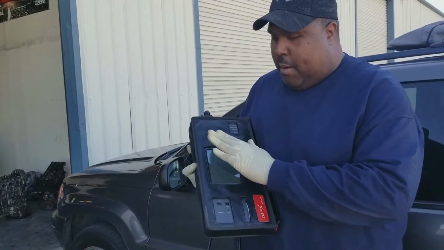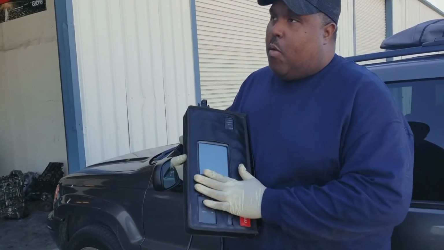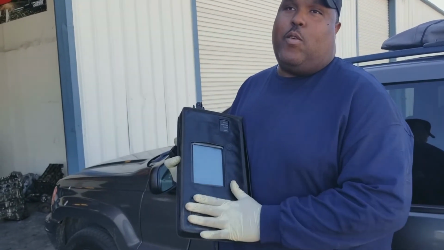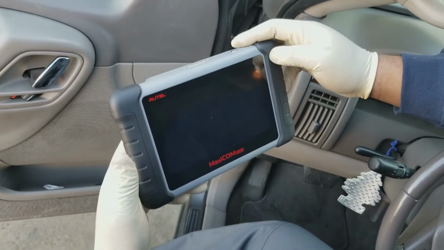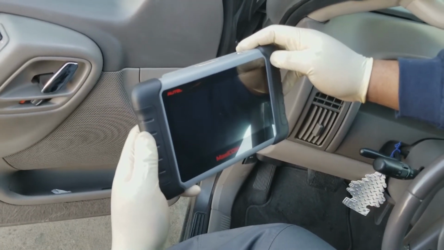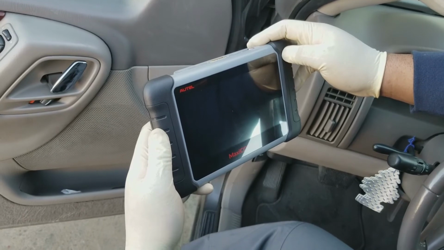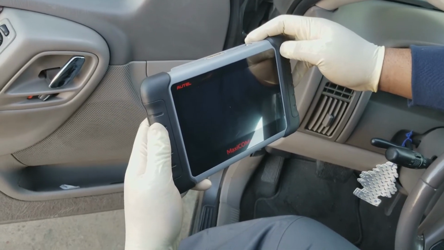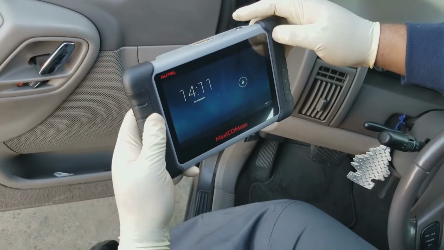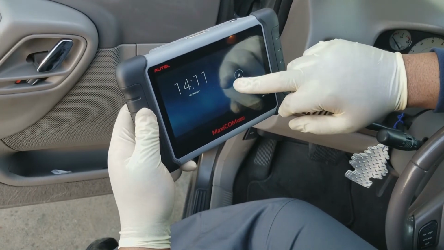So now that we demoed this scan tool, we're going to go one more step up and take a look at our next scan tool. So now we have this scan tool, which is a step above the previous one I demoed, and it can do everything those scan tools can do, but let me show you some of the features that this one has. So let's get in here.